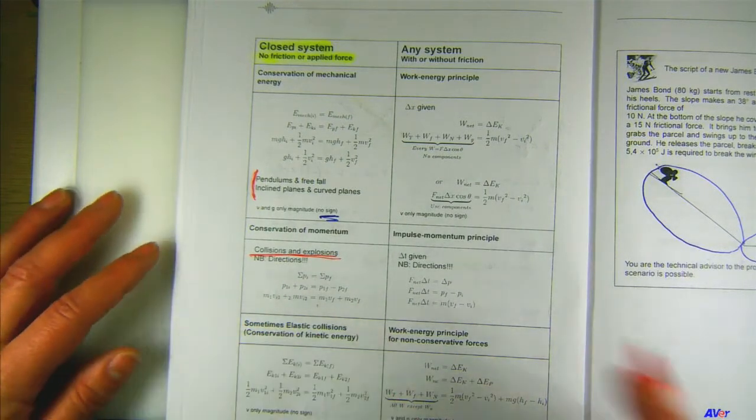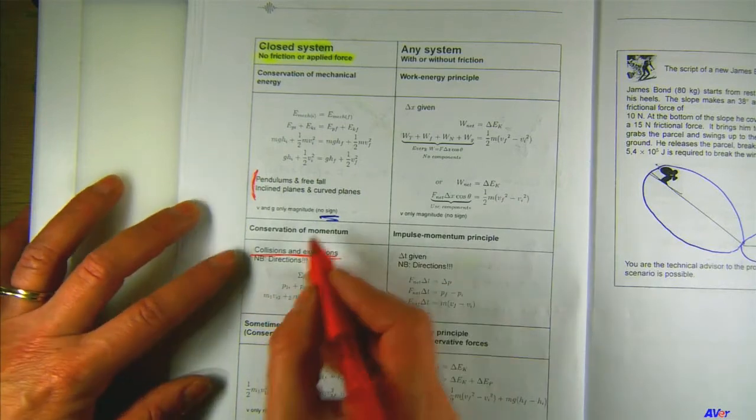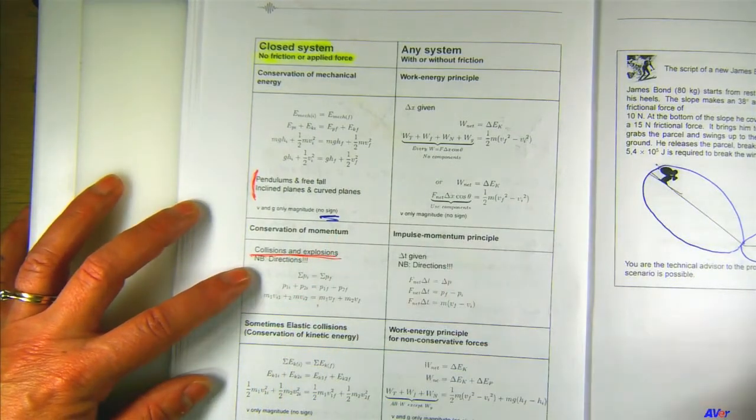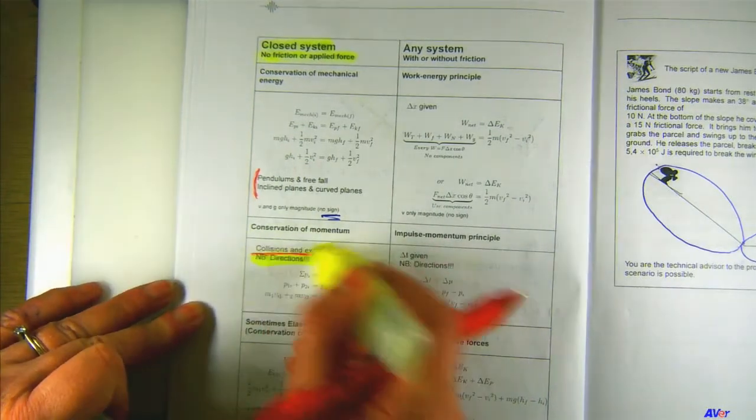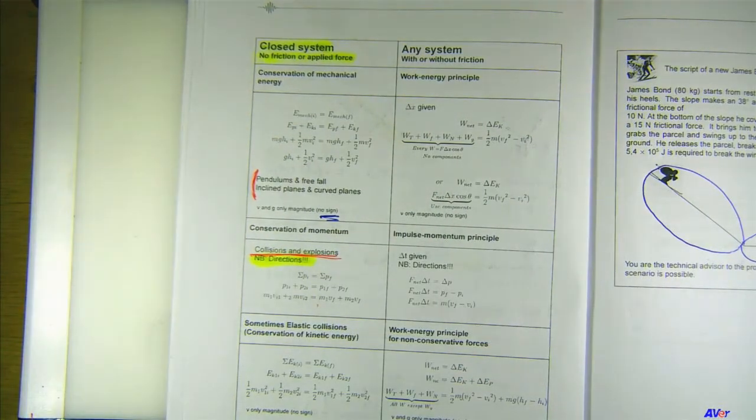But here is the catch. What is the catch always when we work with momentum? Directions. Here you have to be very careful to put in plus and negative. If something bounced back and you don't put the negative in for the final velocity, then it will be wrong.